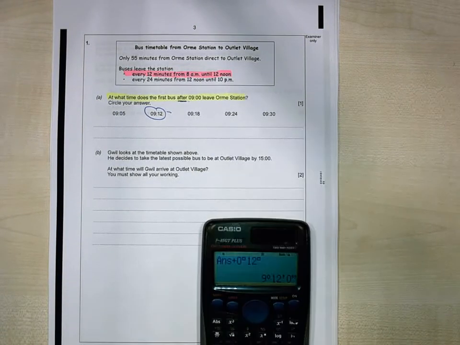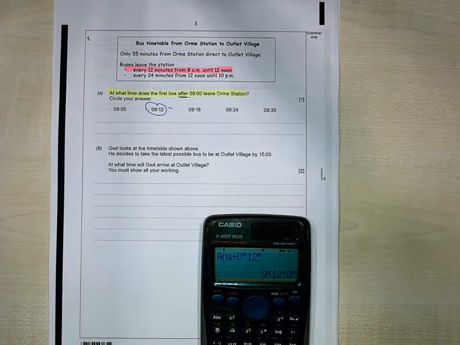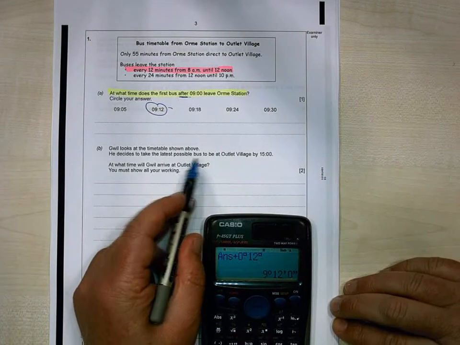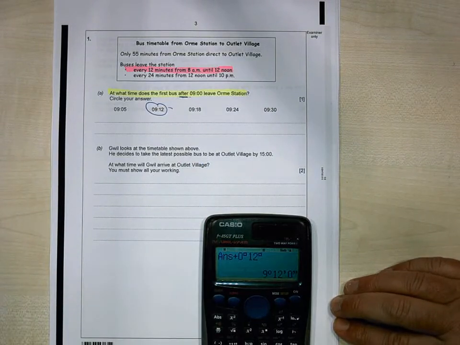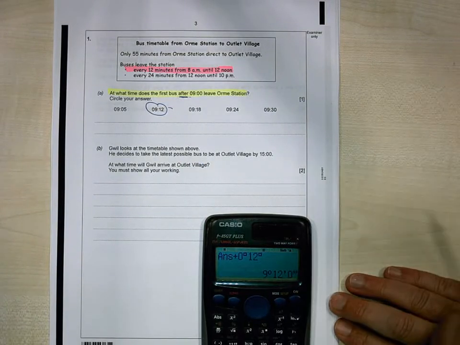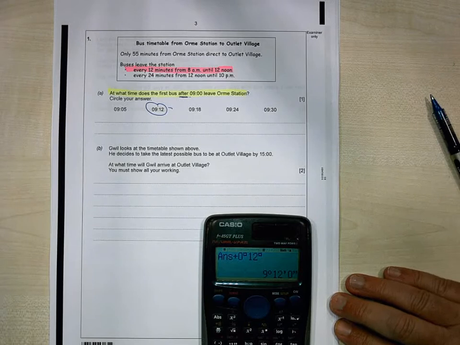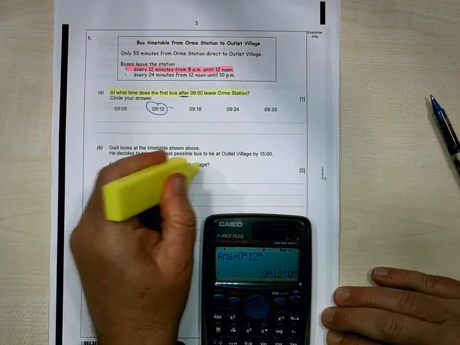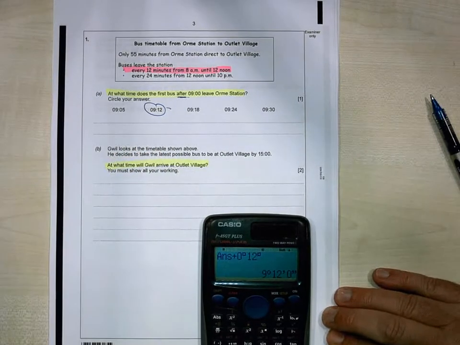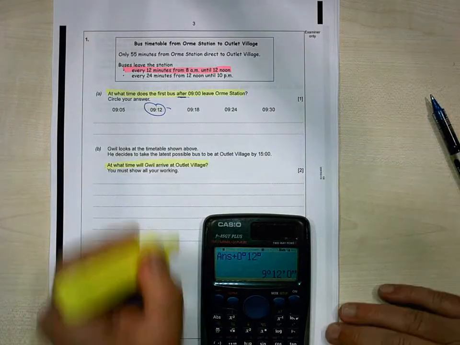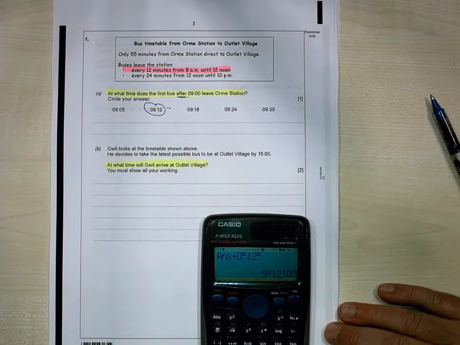Part B. Gwyll looks at the timetable shown above. He decides to take the latest possible bus to be at Outlet Village by 1500, 3 o'clock in the afternoon. The question is: at what time will he arrive at the Outlet Village?